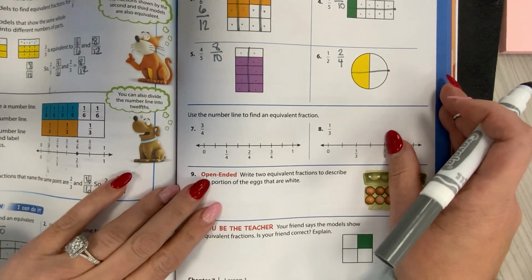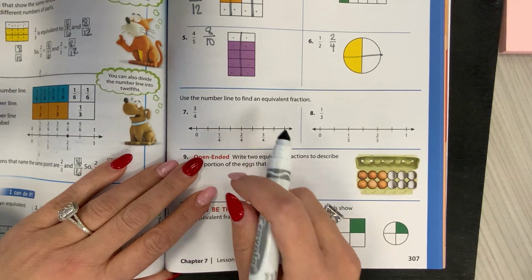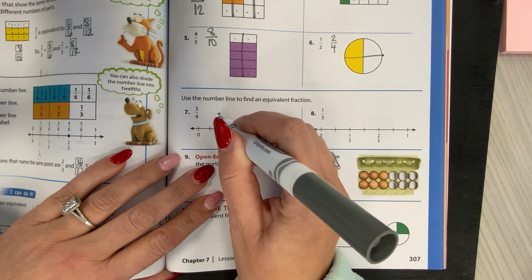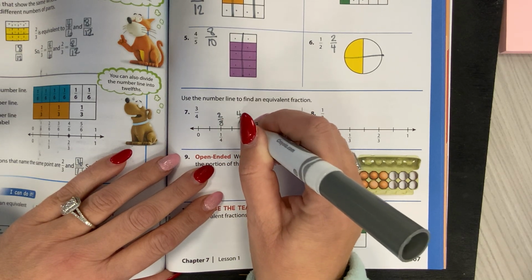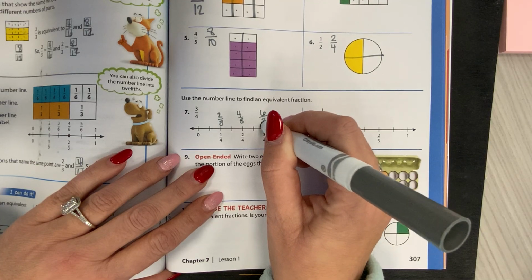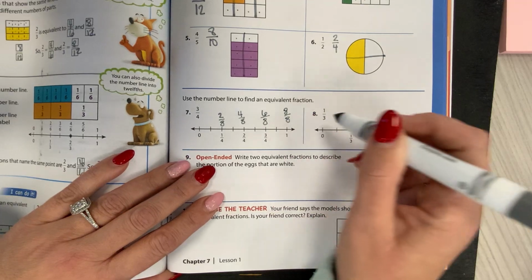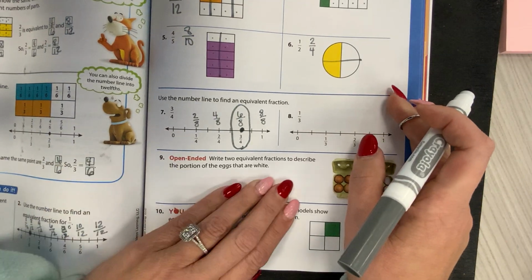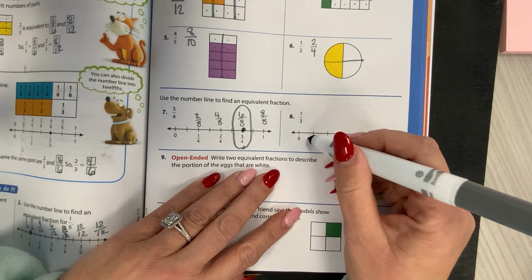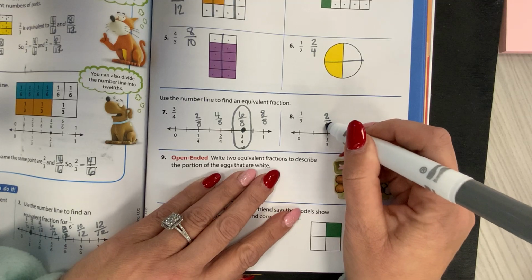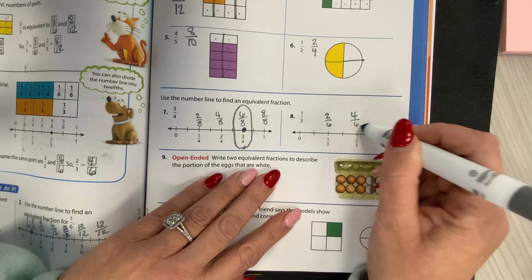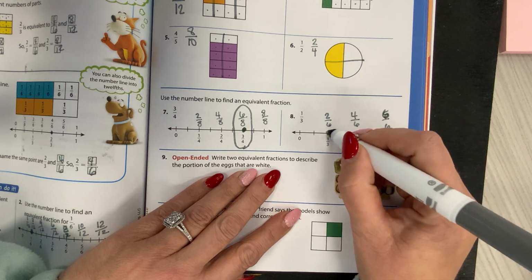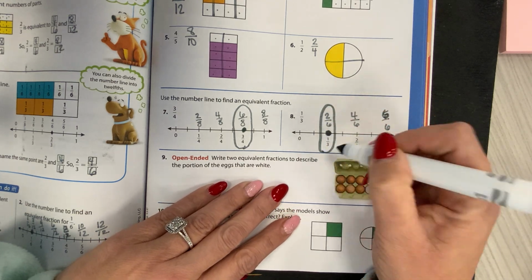Okay. It says use the number line to find an equivalent fraction. Well, let's make these 8ths. Here's 1/8, 2/8, 3/8, 4/8, 5/8, 6/8, 7/8, 8/8, which equals a whole. Here's 3/4. So 6/8 is going to be... 1/3. We can divide them up into 6. 1/6, 2/6, 3/6, 4/6, 5/6, and 6/6, which is a whole. 1/3 is equivalent to 2/6.